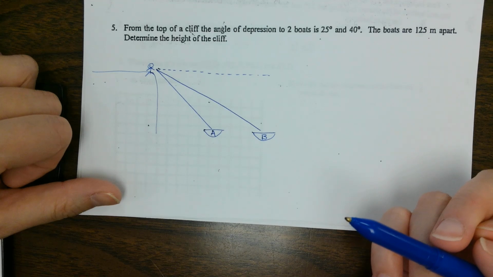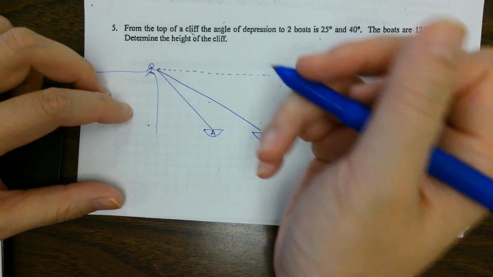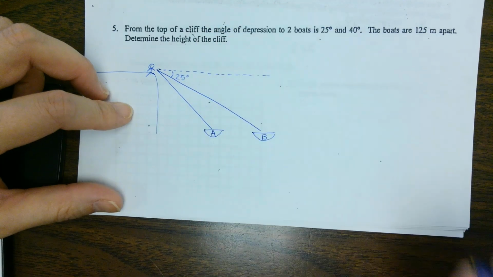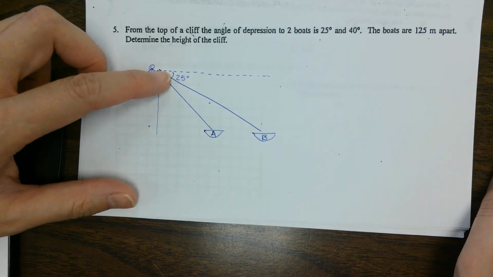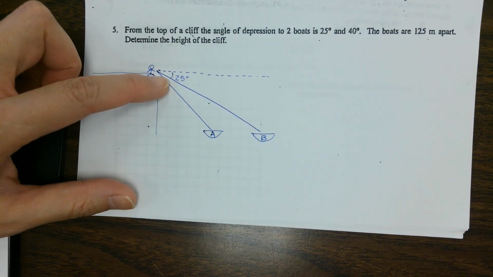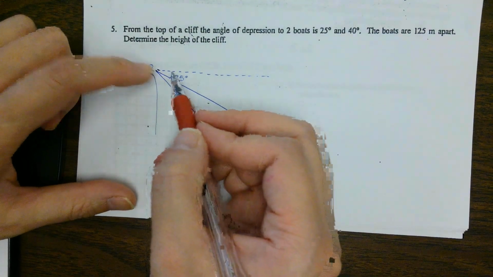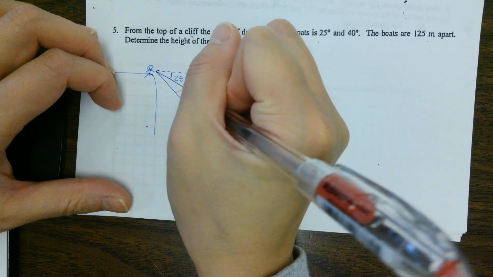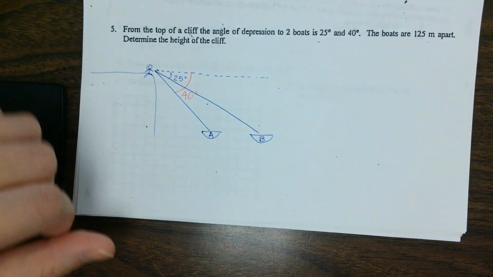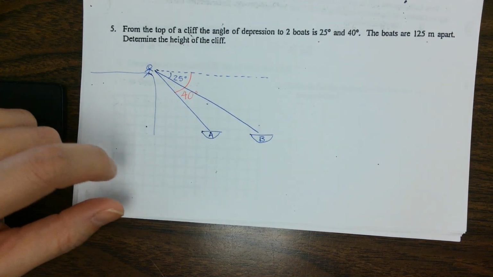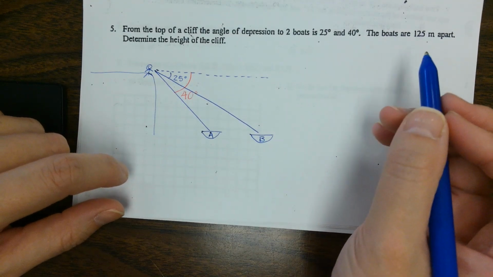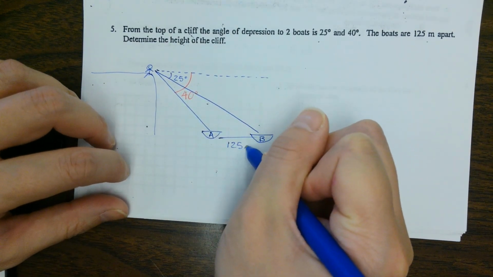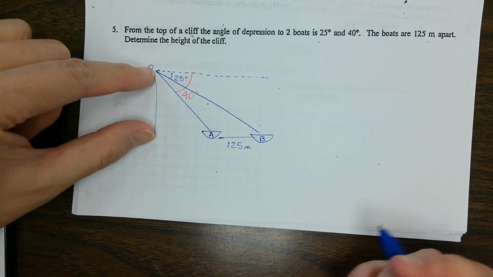Good. Remember, the angle of depression is from your horizontal line to the boat. So this is the smaller angle, and this right here is the bigger angle. So it's the 40. And then the boats are 125 meters apart. Determine the height of the cliff.